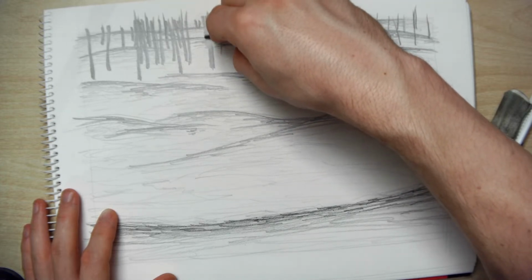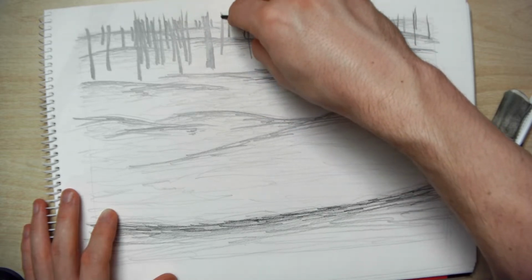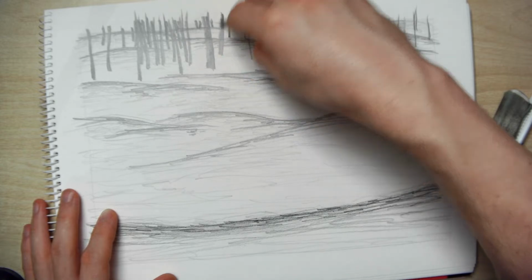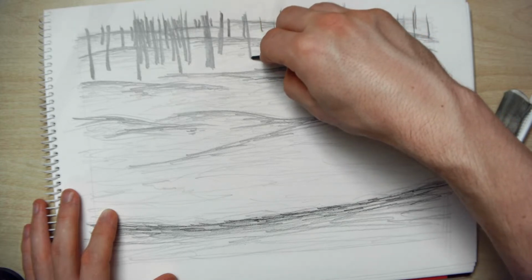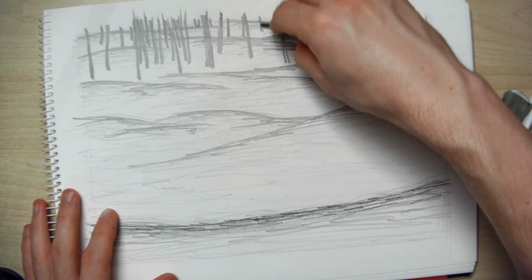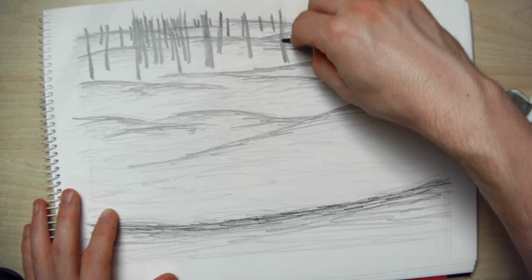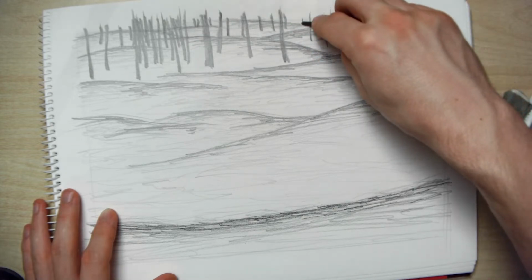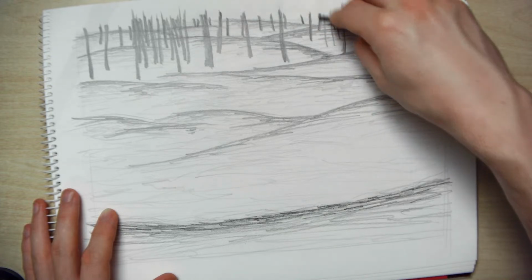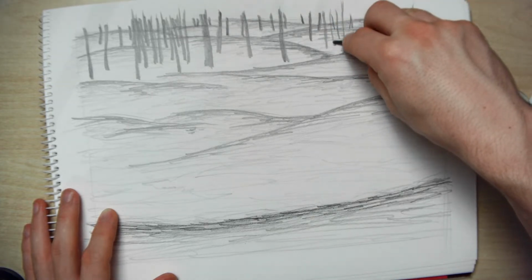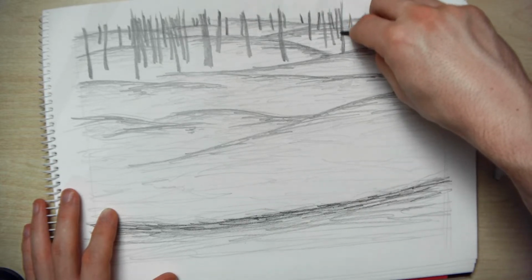Like so. This one as well, since it's more in front than those up there. This one's a little more close to us as well. So is this one, and this one right here.